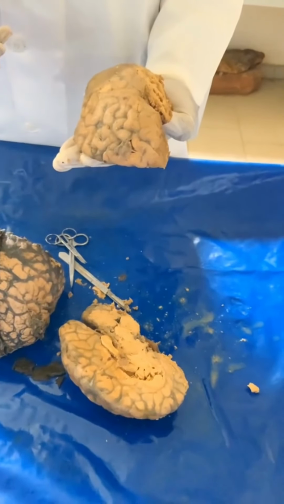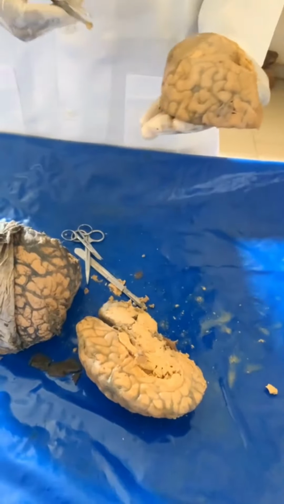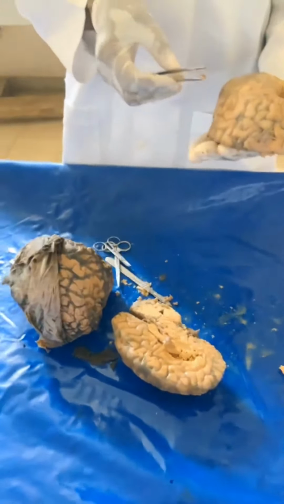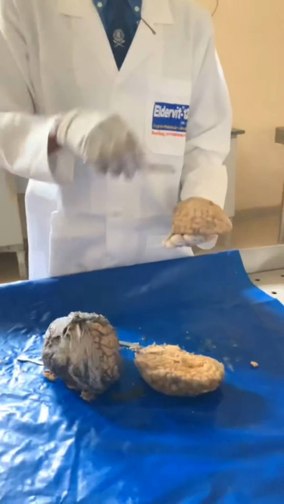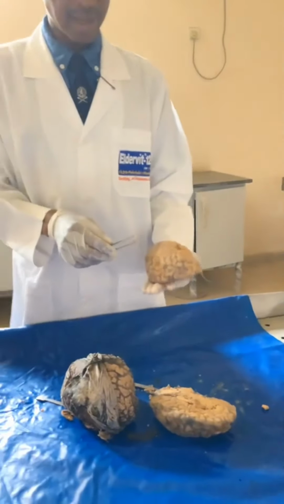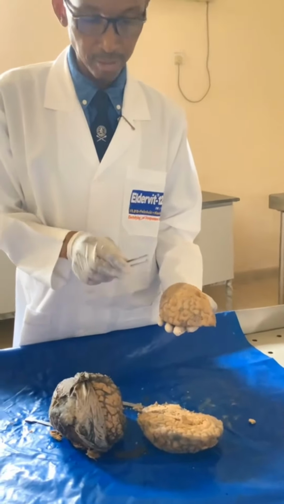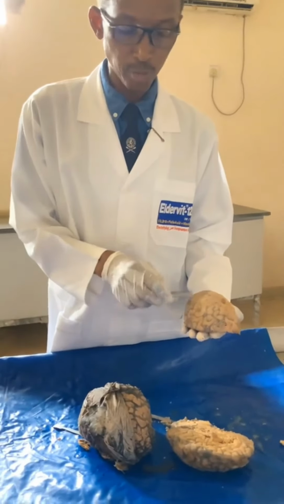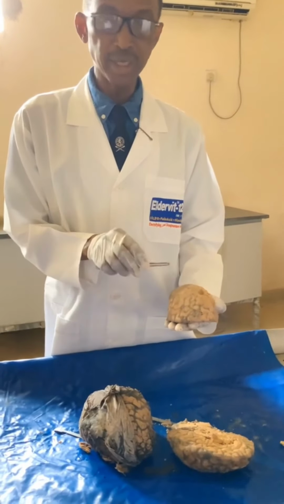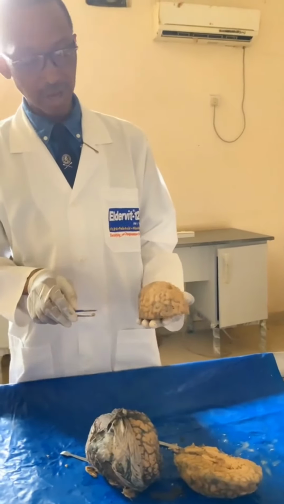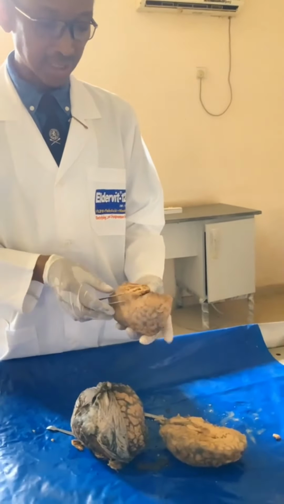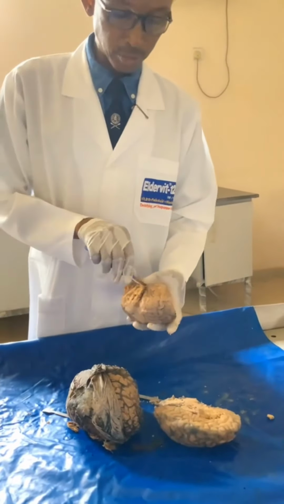And it has some clinical relevance, whereby if somebody has a blockage of any of this arterial supply, the area being supplied by that artery is definitely going to be affected. And so basically that is part of the arterial supply.